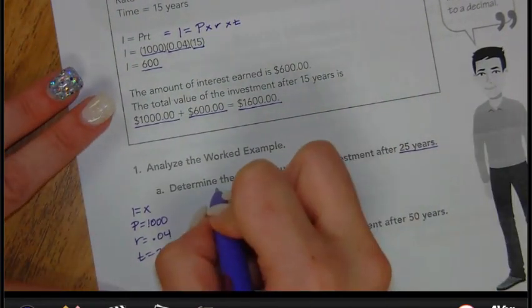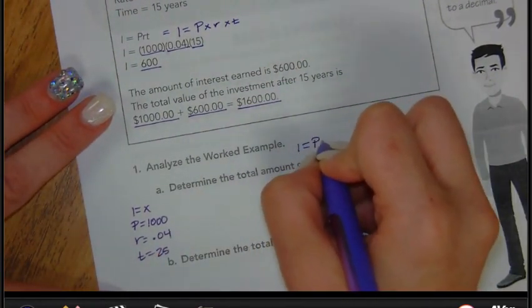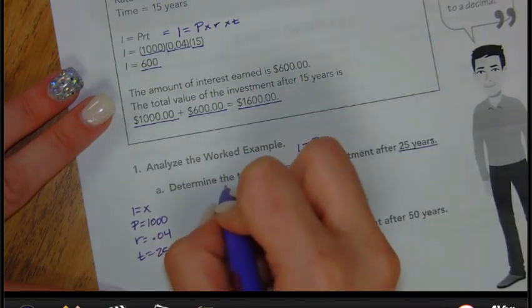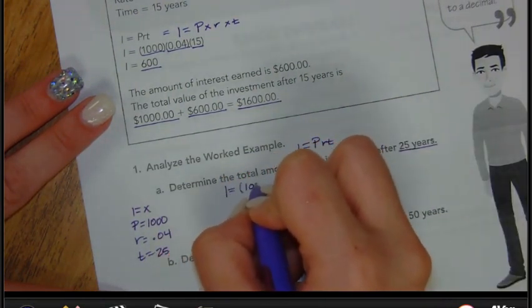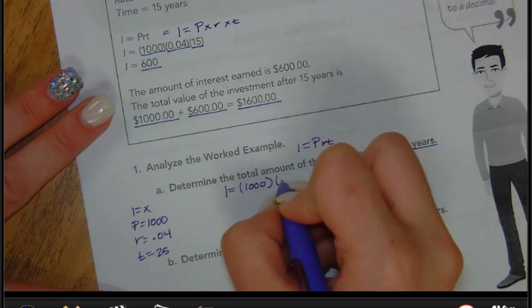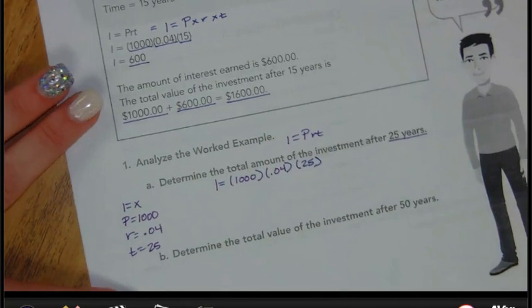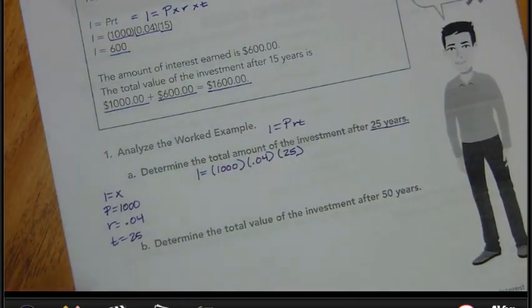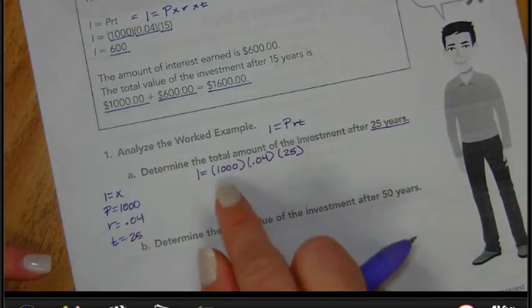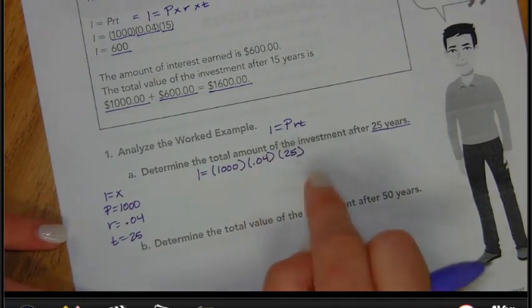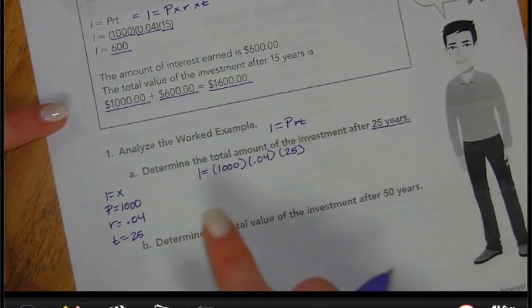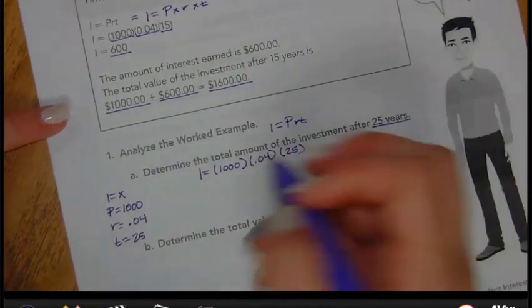So I'm going to use the equation I is equal to PRT, so I is equal to 1,000 times 0.04 times 25. Now, in order to multiply all three of these numbers together, it is much easier to multiply the first two numbers together and then multiply the last one to this product. And I'll just show you.